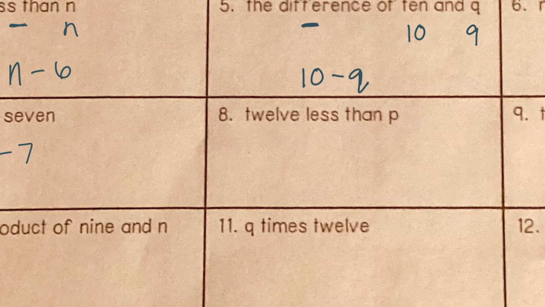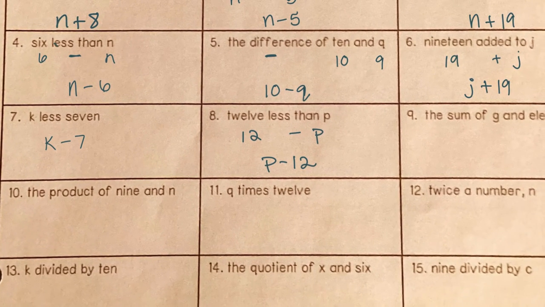Number 8, 12 less than p. So again, our order matters when we're subtracting. This is 12 less than p, so that means our order has to be p minus 12, because we're saying that the 12 is being taken away from p. There's 12 less than our value of p, so p has to come first.